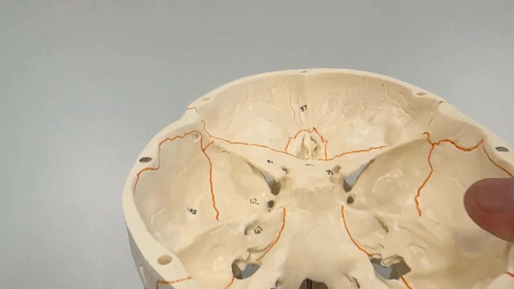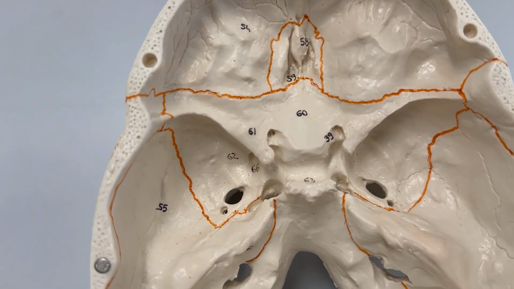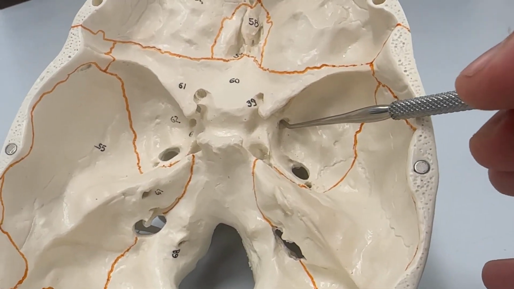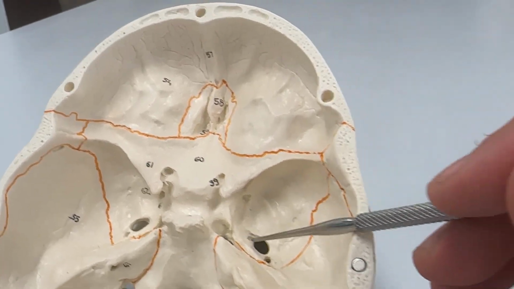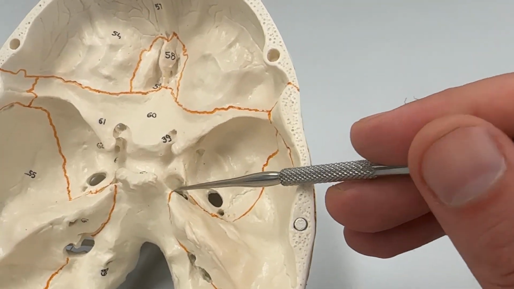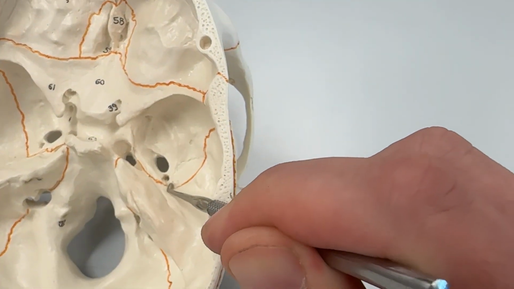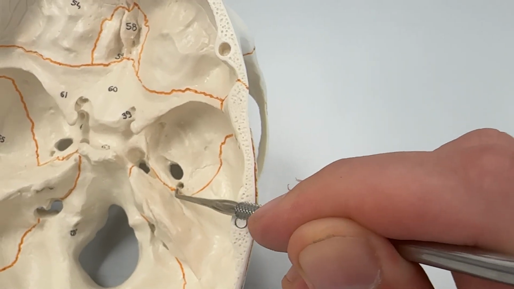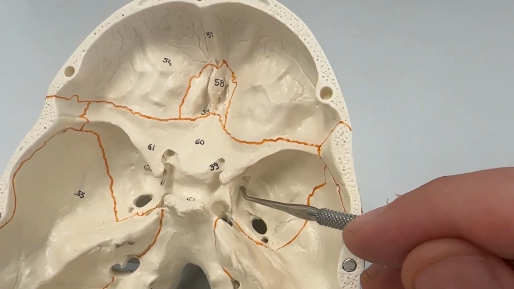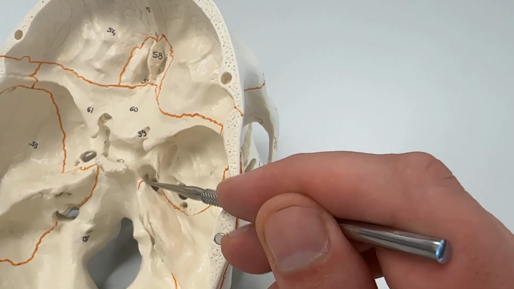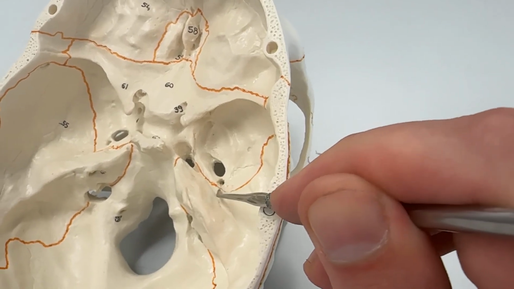For the foramina here and other openings, we can see the foramen rotundum, the foramen ovale, the foramen lacerum, and the foramen spinosum. So that's rotundum, ovale, lacerum, and spinosum.